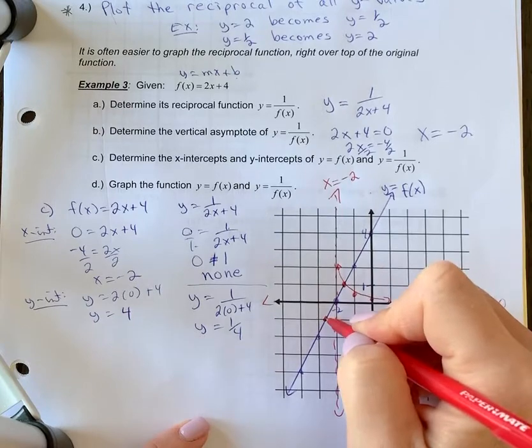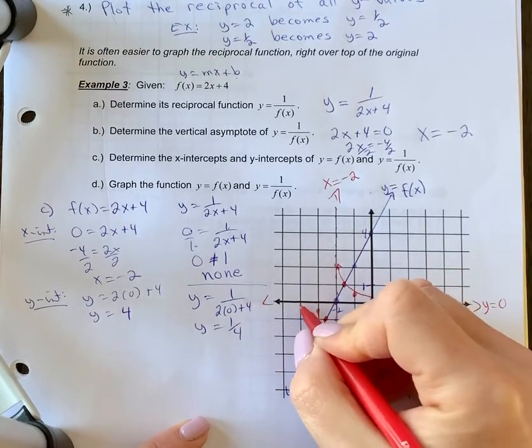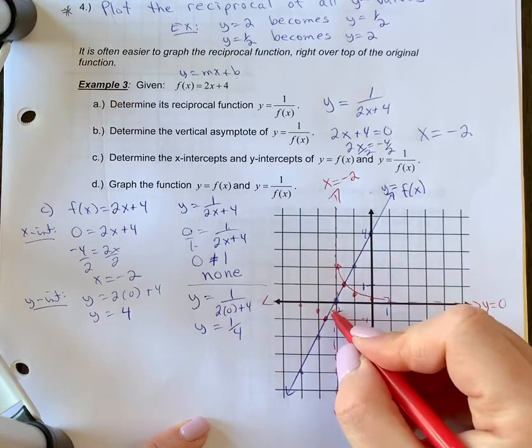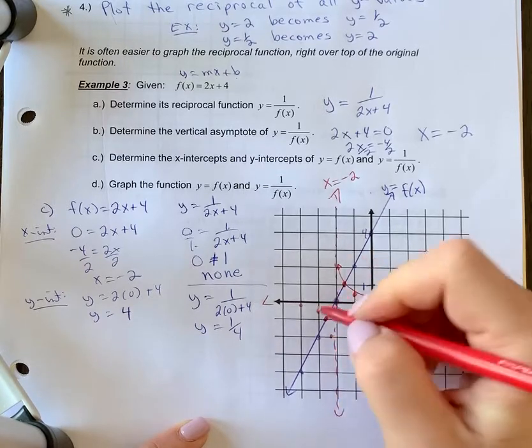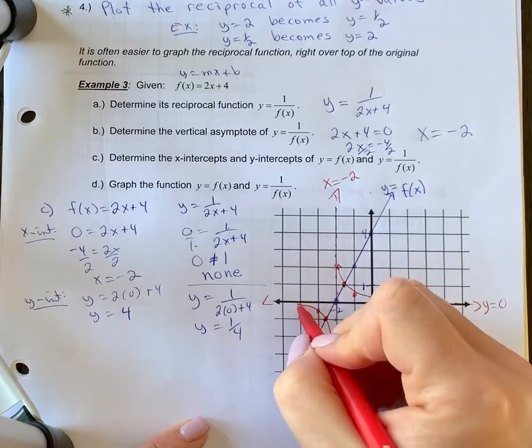Same thing down here. We have 1 point, but -2 becomes -1/2. -4 becomes -1/4. We know this approaches the asymptote, or you can look at the halfway, where y would equal -1/2 becomes -2. So you're always going to get this split graph shape with linear.